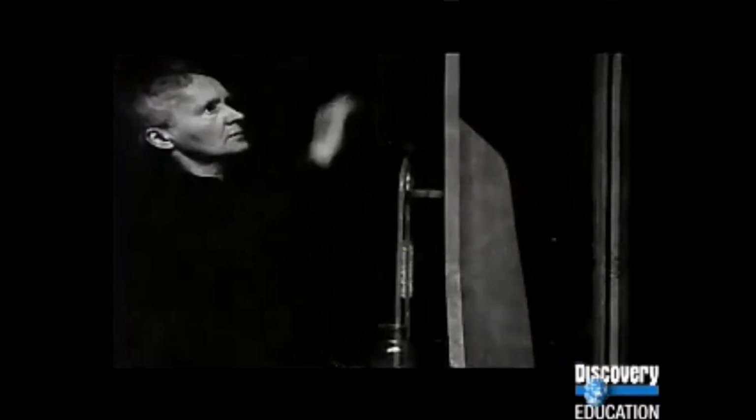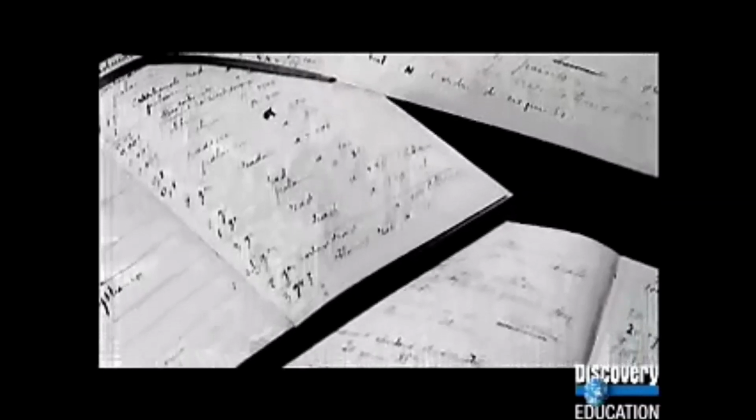Unfortunately, her discoveries came at great cost. The dangers of being exposed to radioactivity were still unknown at the time, and in 1934, Marie Curie died of leukemia, believed to have been caused by radiation poisoning. Even the notebooks that she used to record her observations are still considered too radioactive to handle.